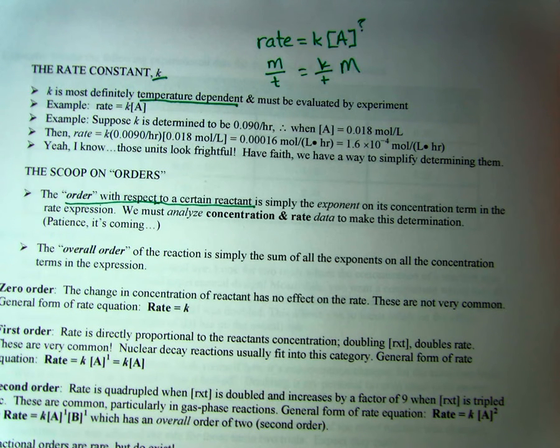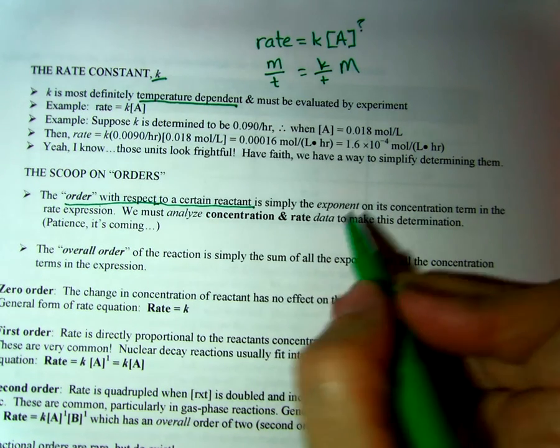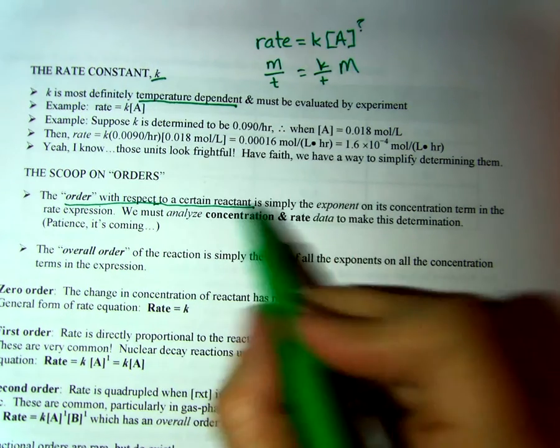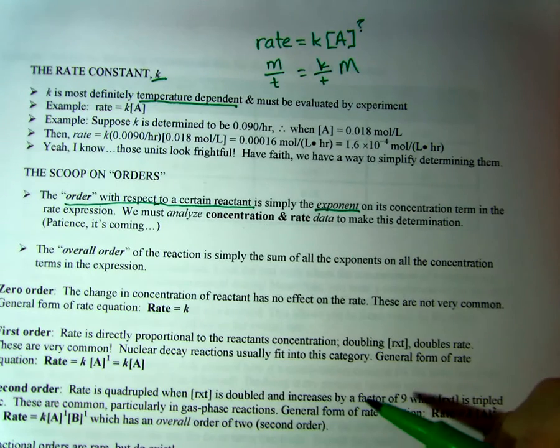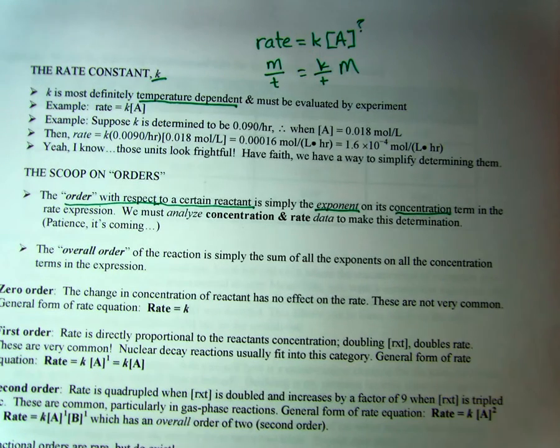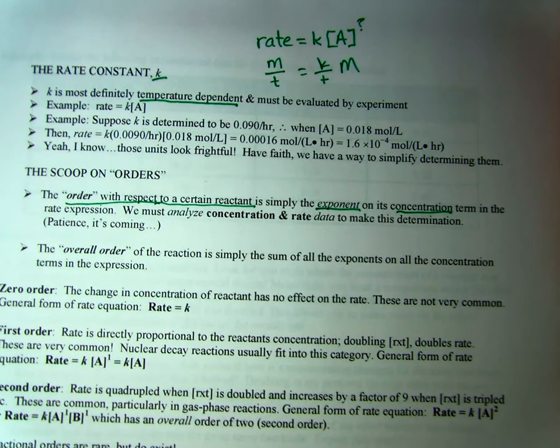Don't just say first order. First order for what? Which one is first order? Is it reactant A, reactant B, or is it product C? What is it? You have to be sure and be very specific. But that order is the exponent on the concentration of whatever thing you're looking at.